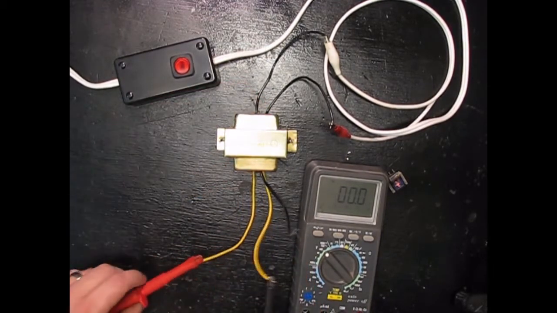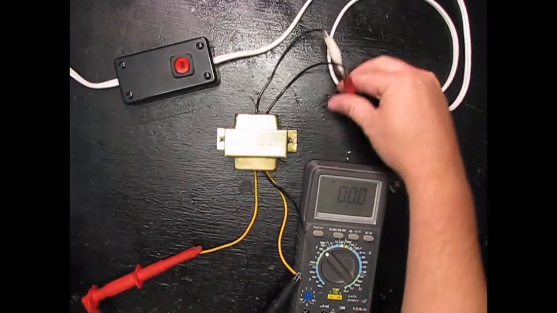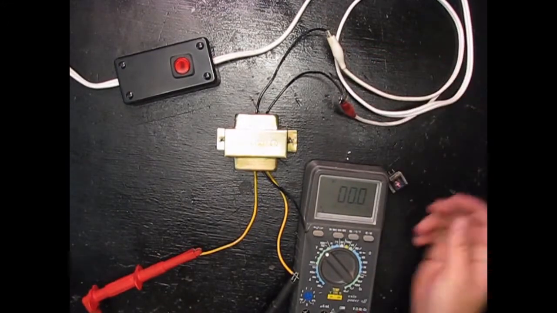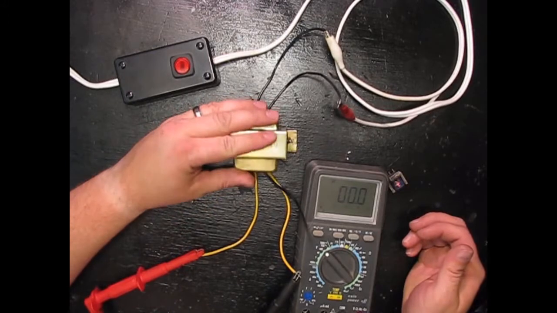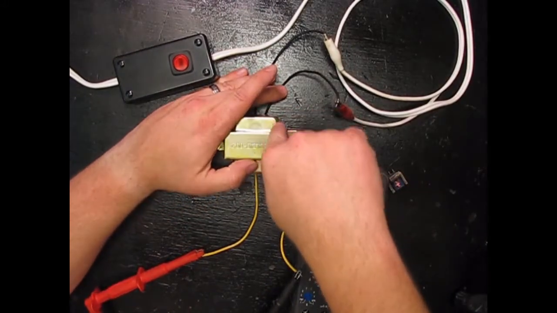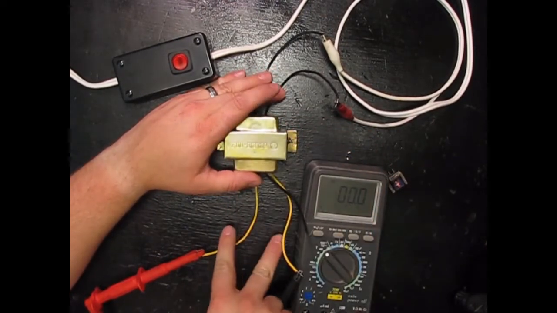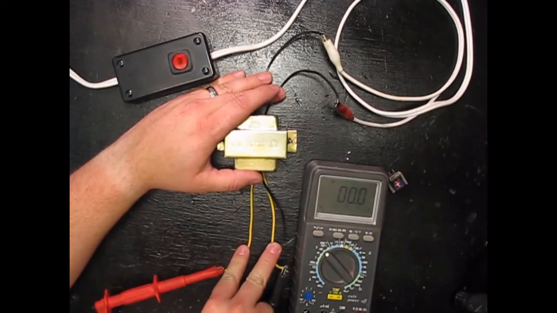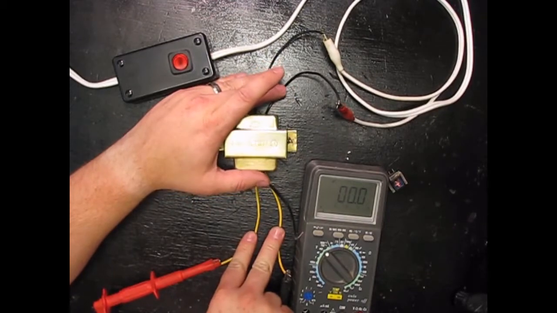So we were getting 20 volts out of here, and it was 120 here. That's a ratio of about 5 to 1, 6 to 1. So on your primary side, for every 6 turns of wire, there is 1 turn of wire on the secondary. So you get that 6 to 1 ratio here.